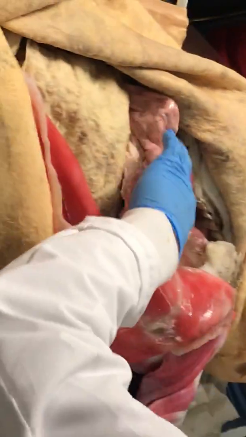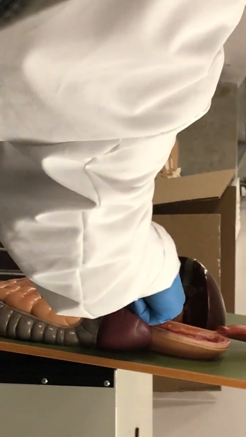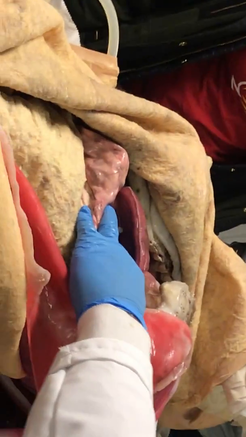Now, I'm not cutting this one up now, but if we should cut the stomach, a nice coronal cut, then what does the lining of the stomach have that you can see? The folds. Those folds are called what? Rugae.